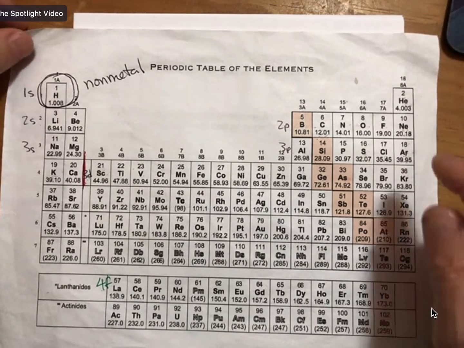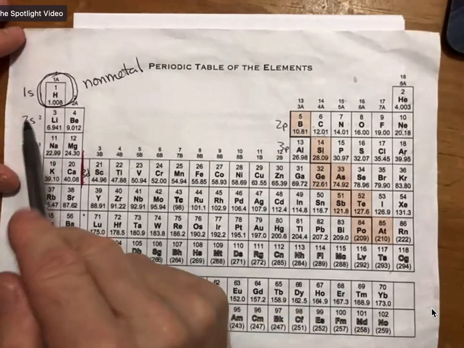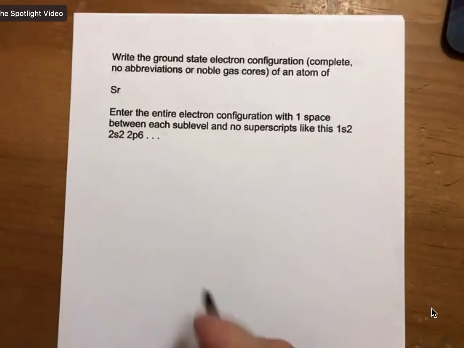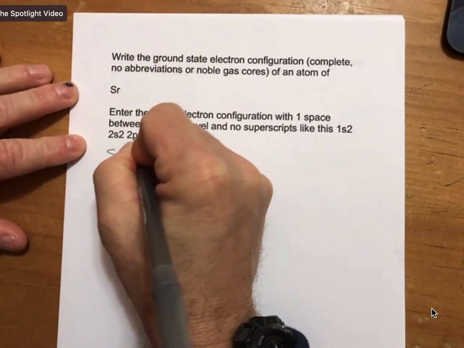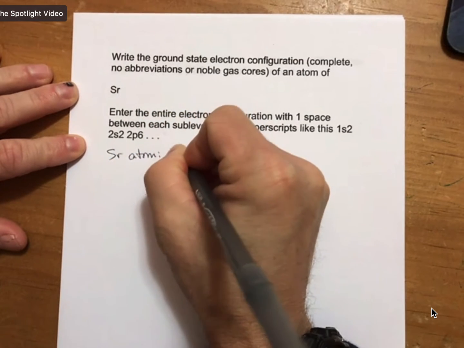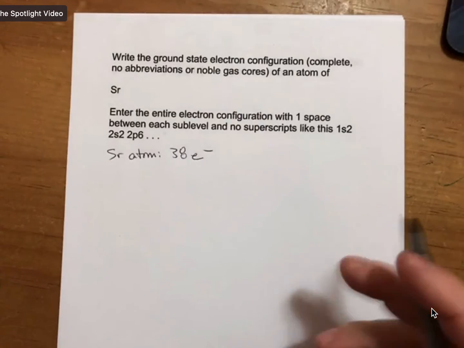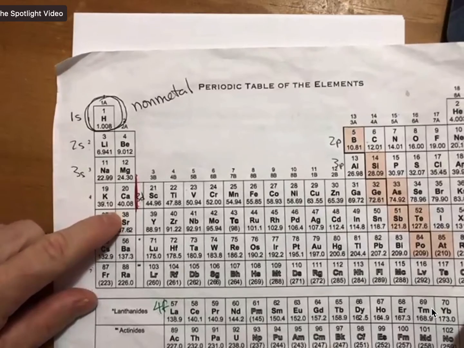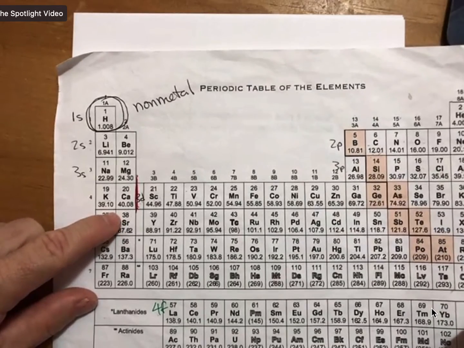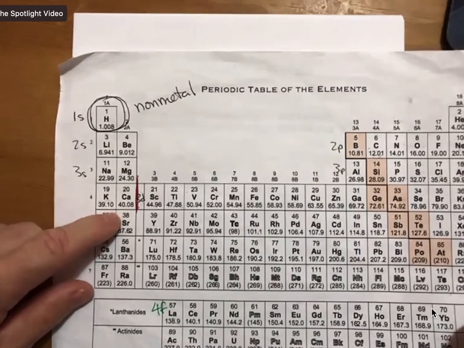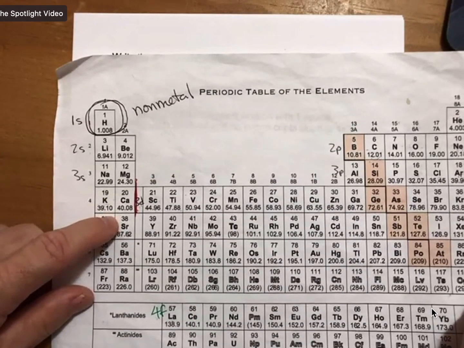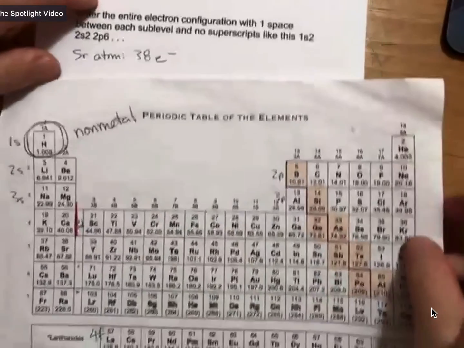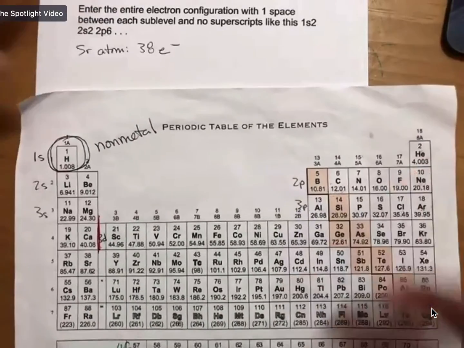And so here's what we're going to do. As I write this out, I'm going to be doing it for strontium. Strontium is element 38. So we have a strontium atom. What we know from the periodic table is that since it's element 38, there are 38 protons. And atoms have no charge, which means that the number of protons must equal the number of electrons. So that's how I got 38 electrons. And from there, I'm going to start up here.